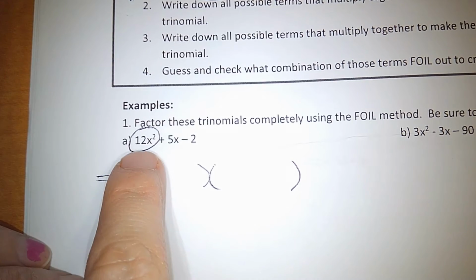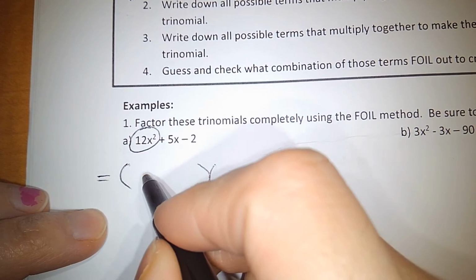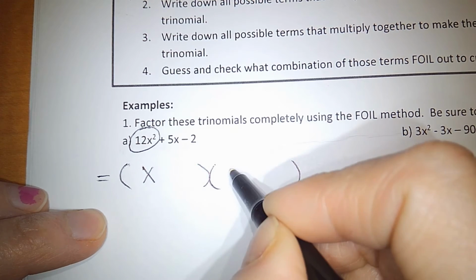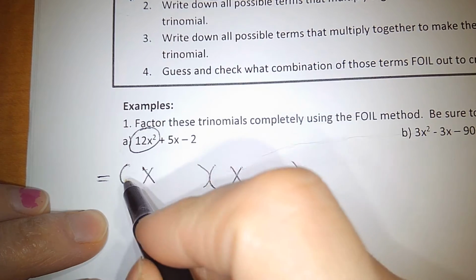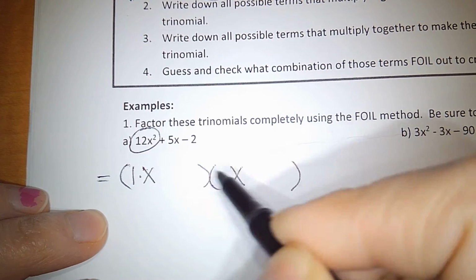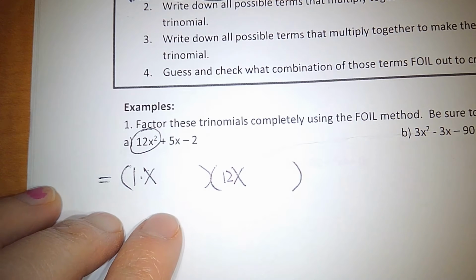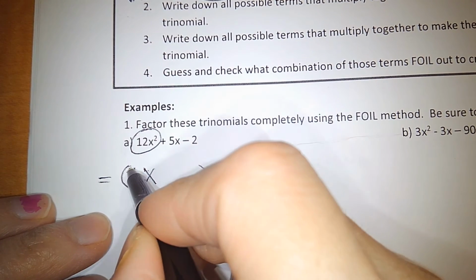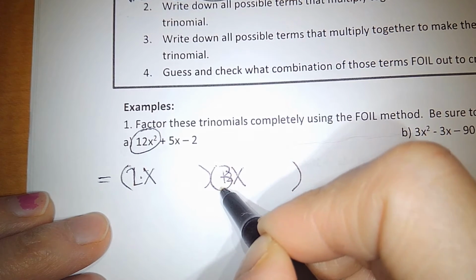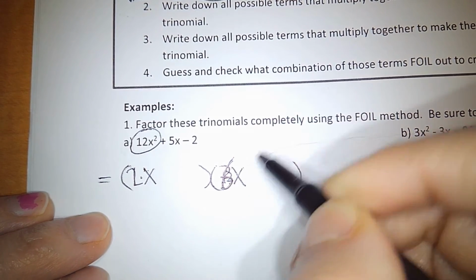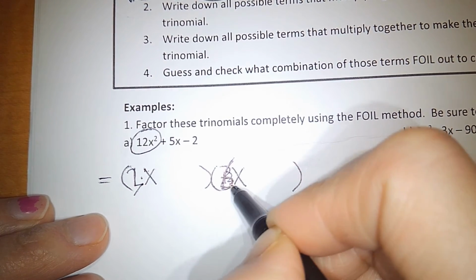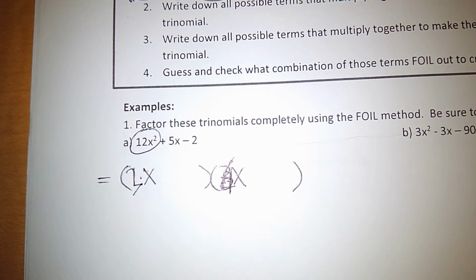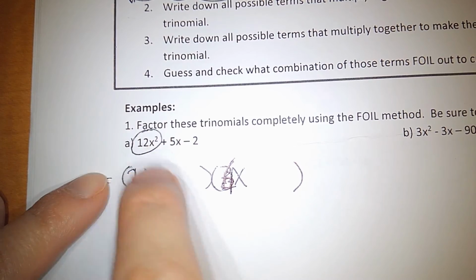To factor 12x squared, we can get some number times x, some number times x. What can we get? We may get 1x times 12x. Or we can get 2x times 6x. Or we can get 3x times 4x. So there are 3 possible options already. This is how we factor the squared term.